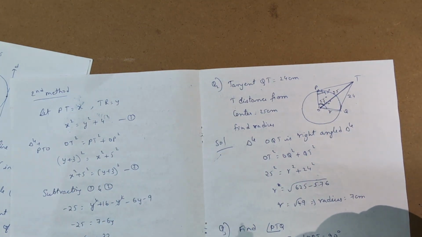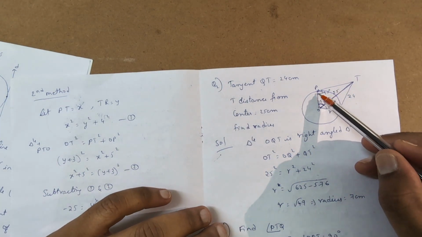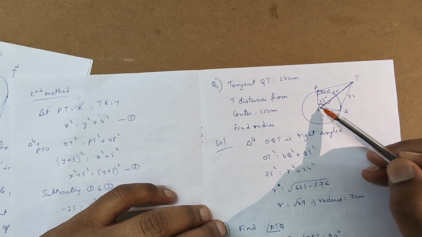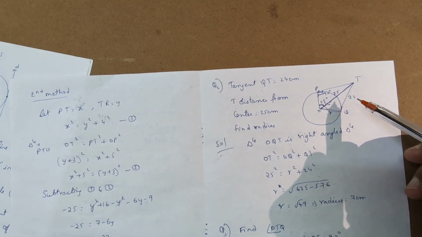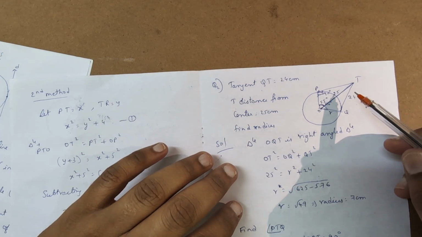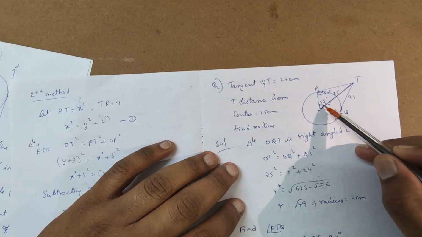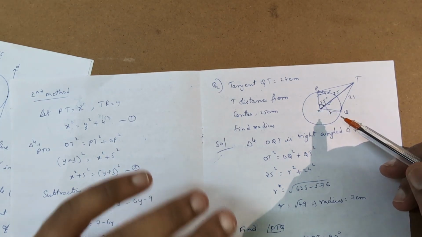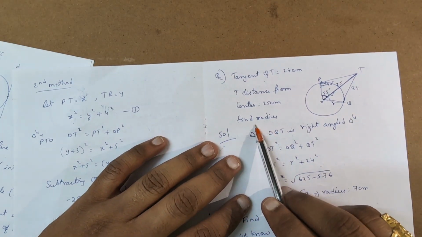So before that, as I mentioned, if a tangent is touching a circle, then the angle between them will be equal to 90 degrees. Okay, and also the condition is if tangent is cutting here, then this total angle will also be bisected, that is, it will be divided into two halves. Okay, let's see what they're first asking to find.